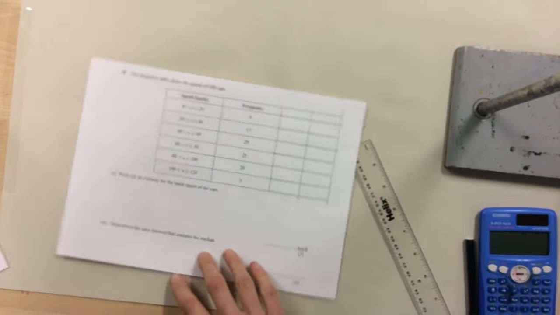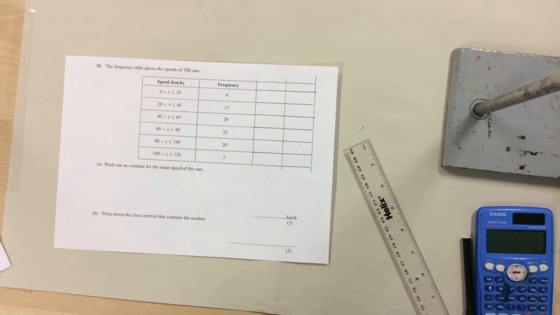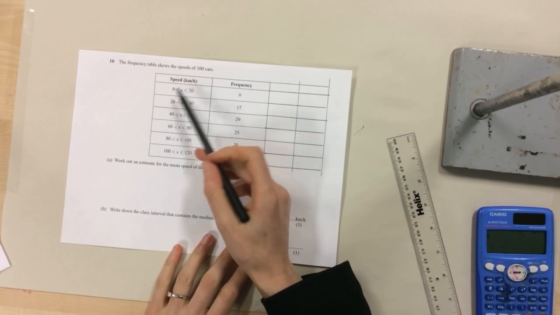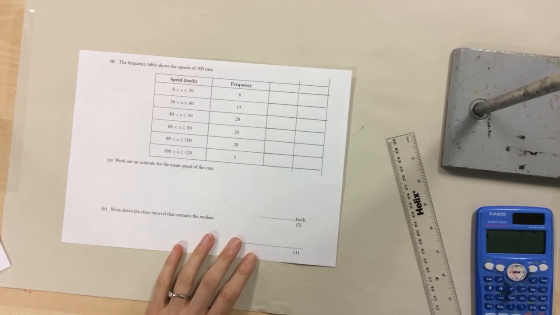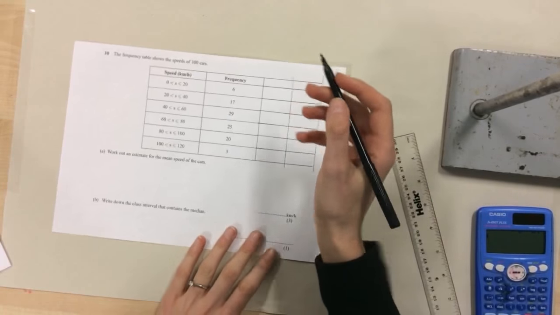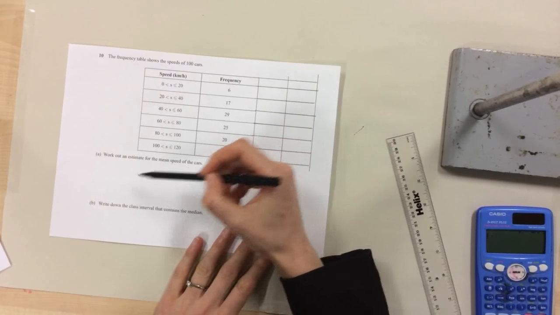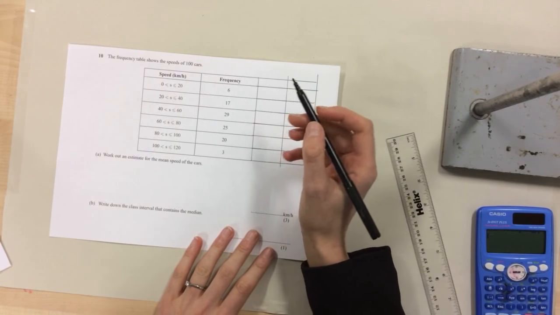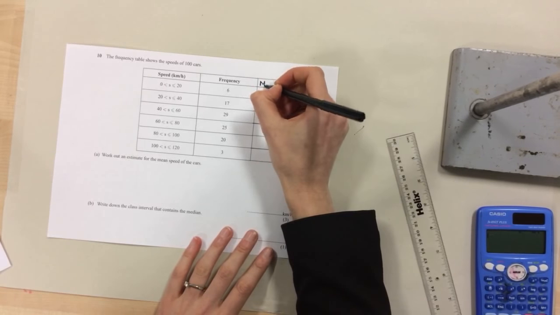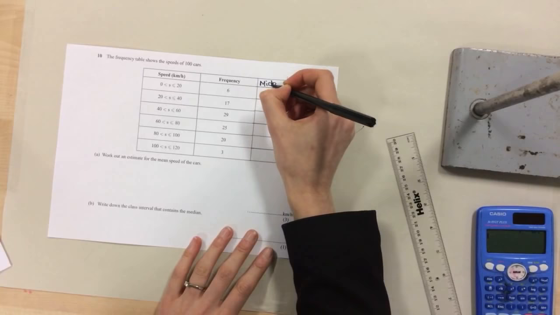Okay, so first of all, estimating the mean. It's called estimating the mean because, like with the frequency polygon question before, the data's been grouped, okay? So we don't know exactly the speed of each of these cars. So what we do is we just use an estimate, and that's where the estimate part comes in on this question. And the most sensible amount to use would be the midpoint. Okay, so I'm just going to label this column with midpoint.